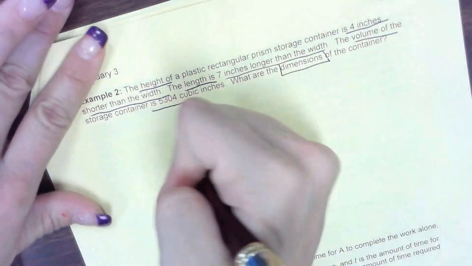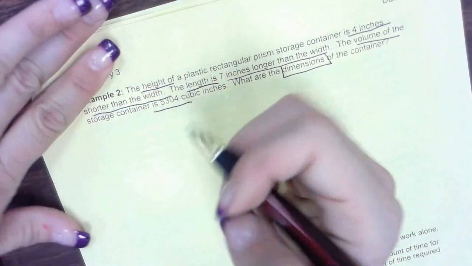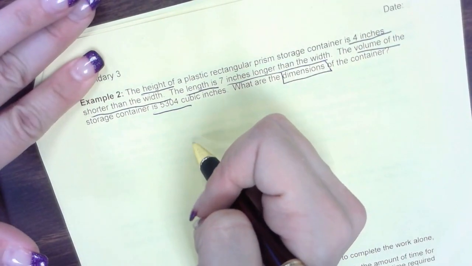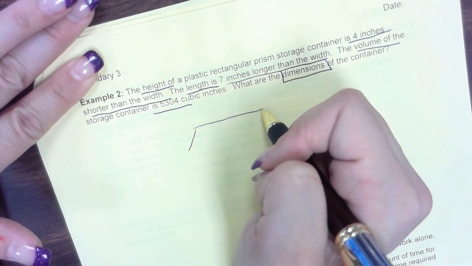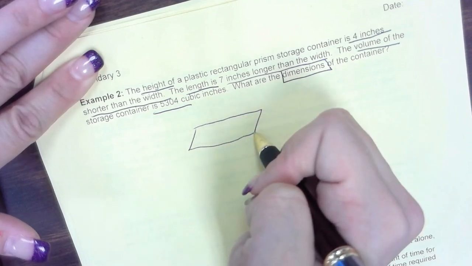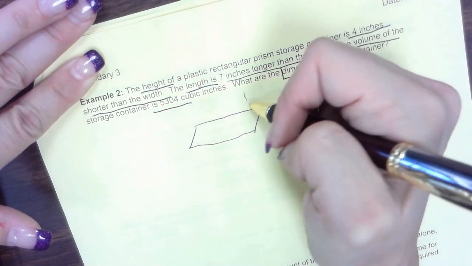Alright, so let's draw. So I have a rectangular prism. Let's see if I can actually draw this container. See how good my skills are, guys.